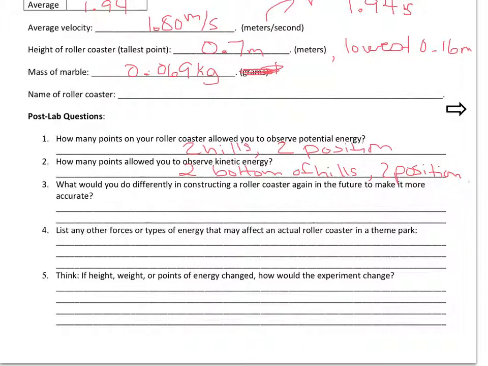So, number 4, list any other forces or types of energy that may affect the actual roller coaster in a theme park. Well, one thing that we are not able to calculate is the effect that friction has. Friction is a form of energy, or it's a force that acts on it, and it will affect how fast the car goes and different things like that.